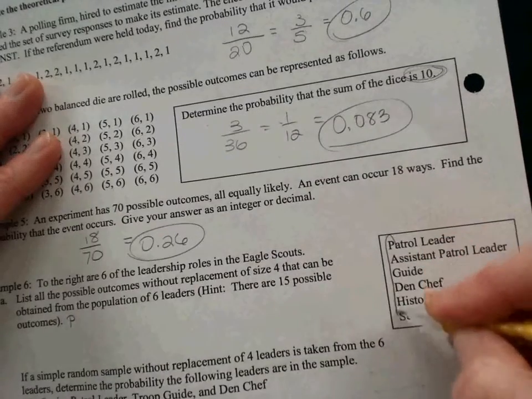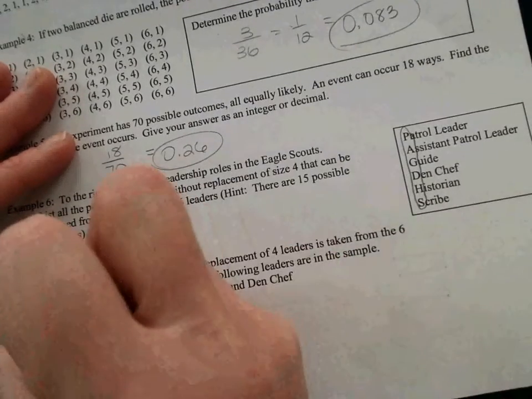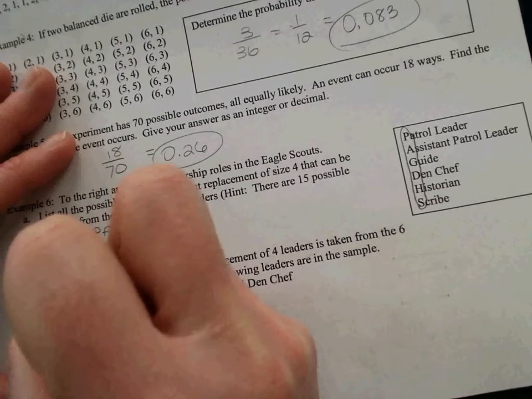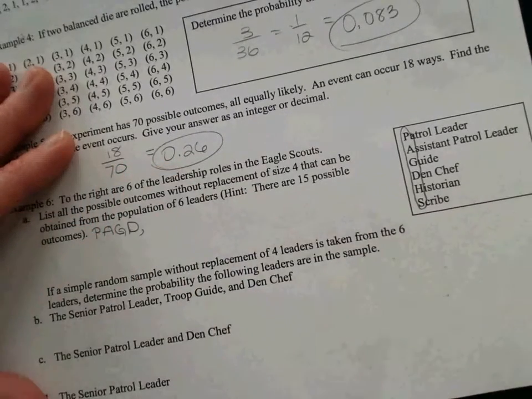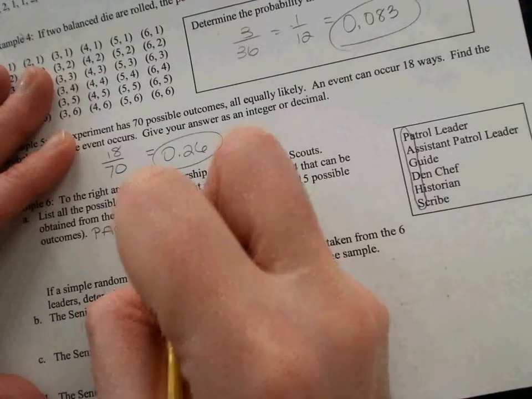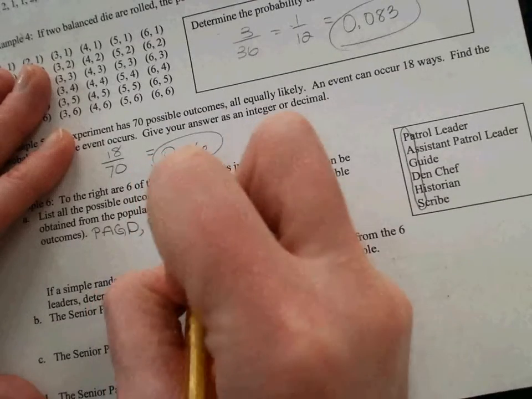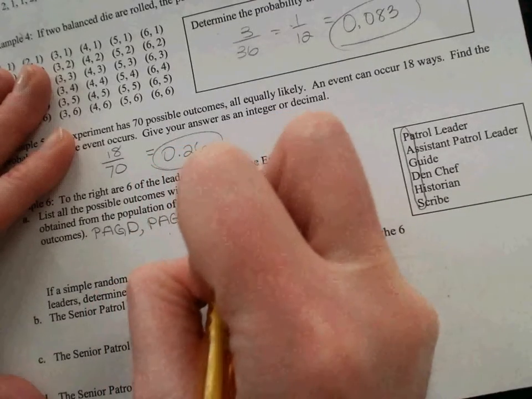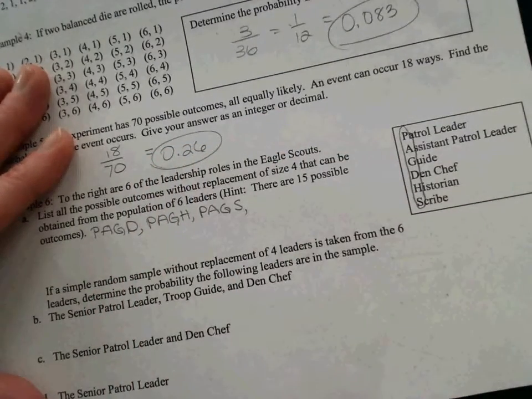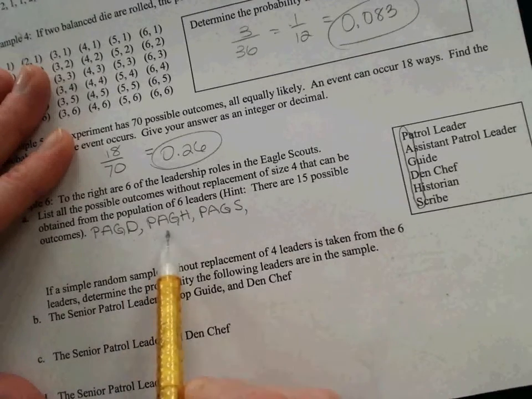I'm going to just use the first letters. I try and keep some sort of a system here, so I'm just going to go down the line. P-A-G-D. And then I'm going to keep my first 3 letters and just change the last letter. P-A-G-H, P-A-G-S.